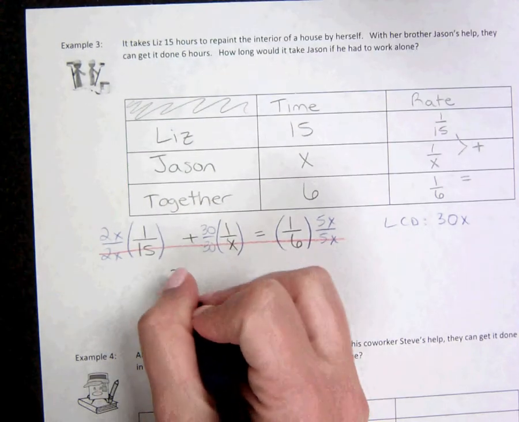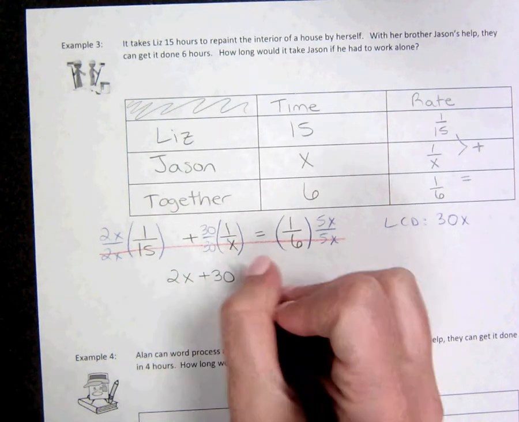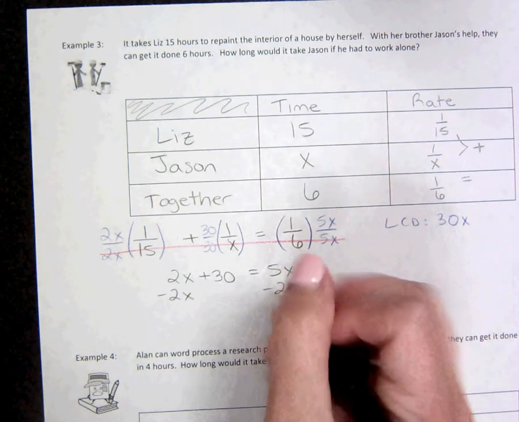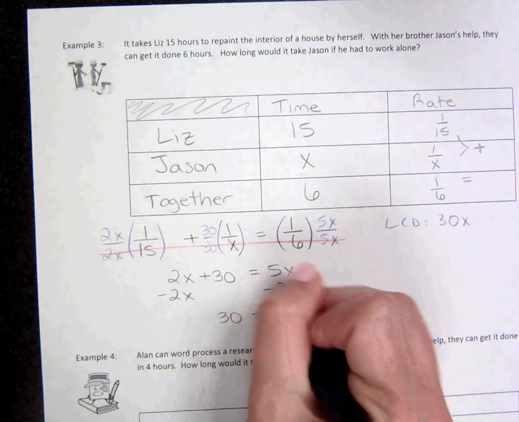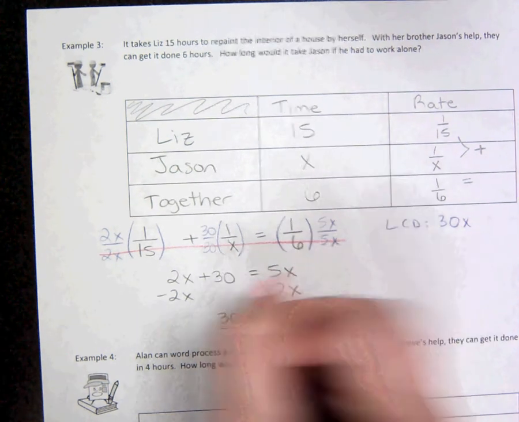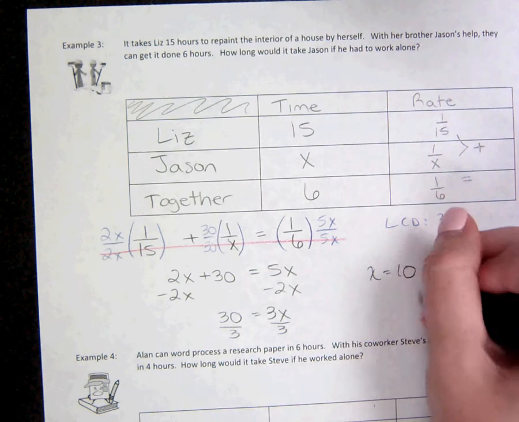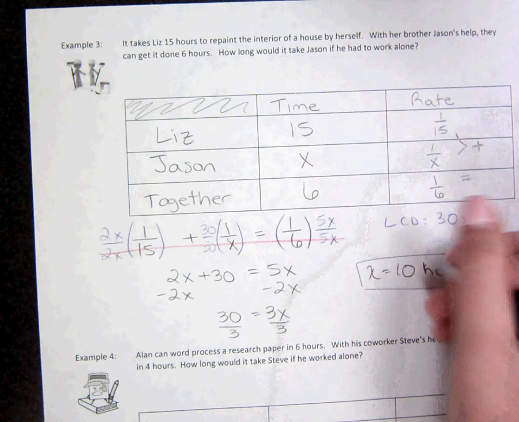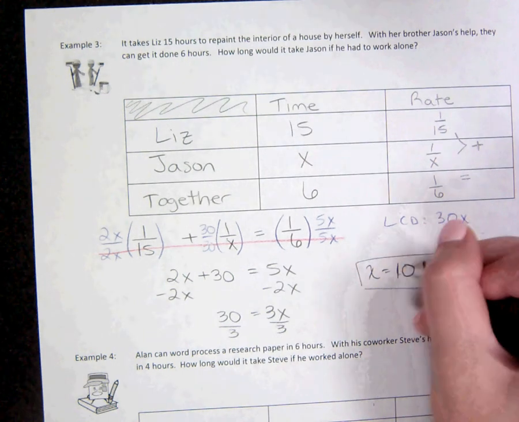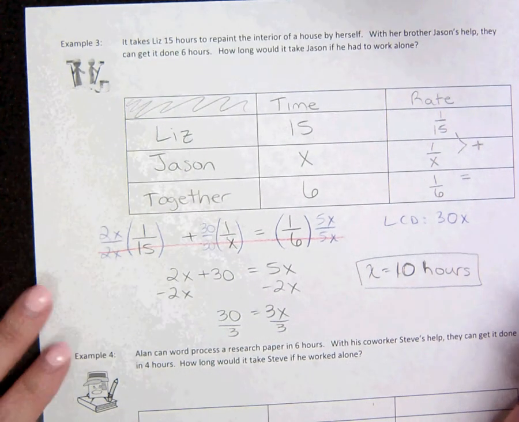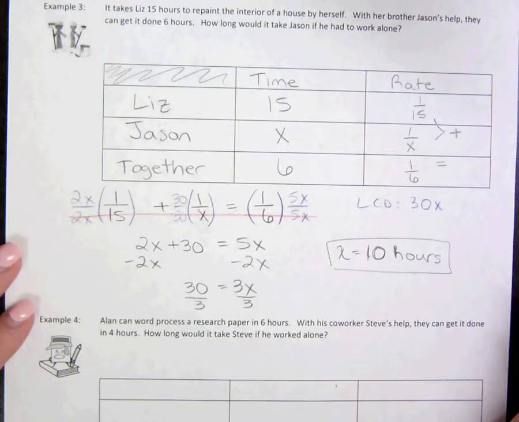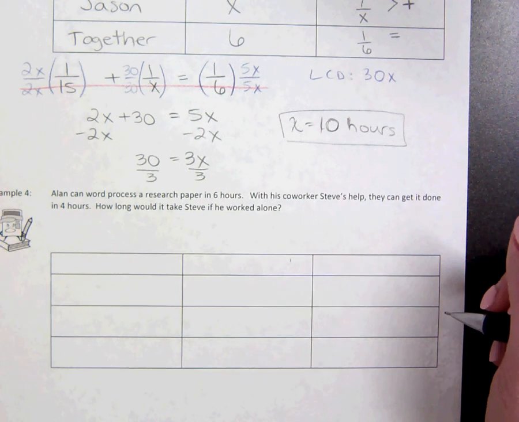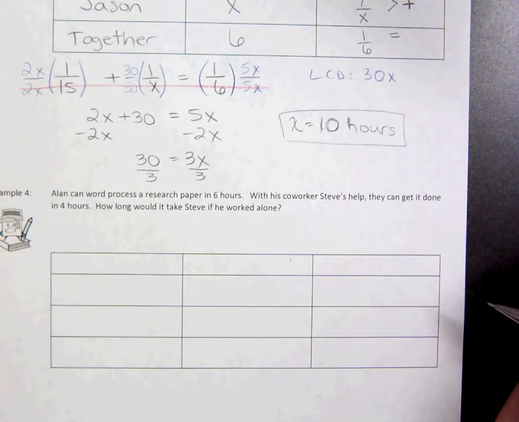And I get 2x plus 30 equals 5x, and I get to solve for x. Should get x equals 10 hours. So Jason would take 10 hours to repaint the house by himself. Don't always get nice numbers, but for this one you do. Alright, I encourage you to pause the video and try example 4 on your own, see how you do, and then play it back to see if you got it right.